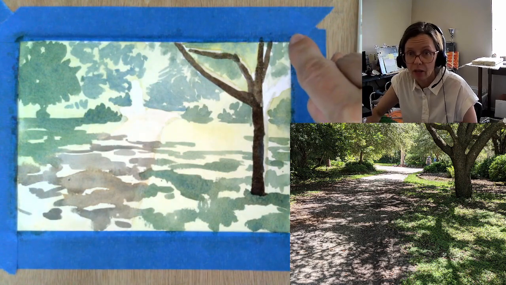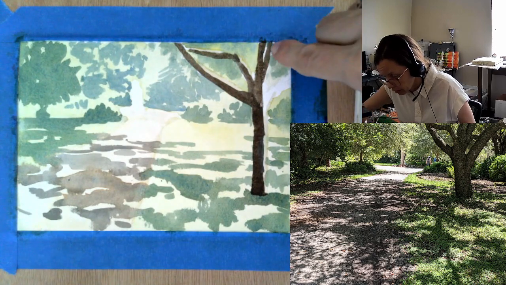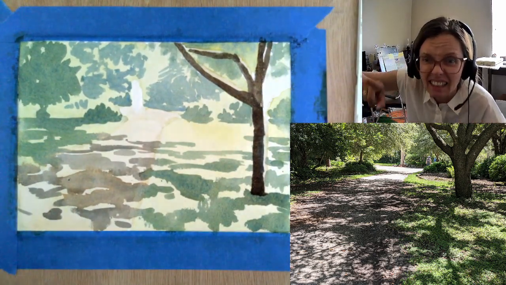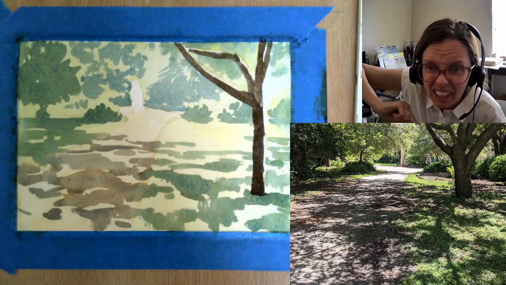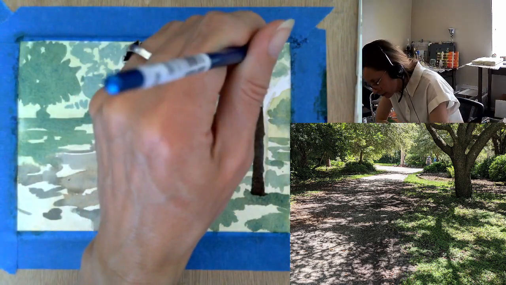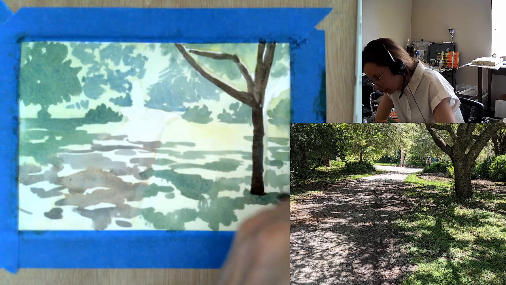I'm thinking about splitting that a little bit and letting there be just a little bit of light. I think it might be some leaves. I can't quite tell, but I'm pretty sure there are two pieces of branch in that area.